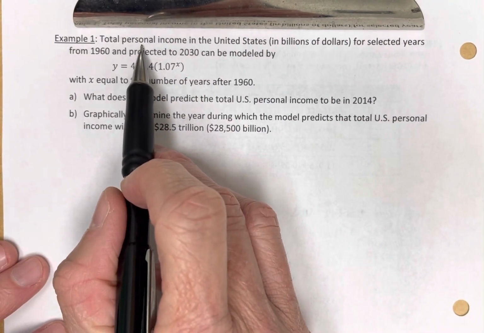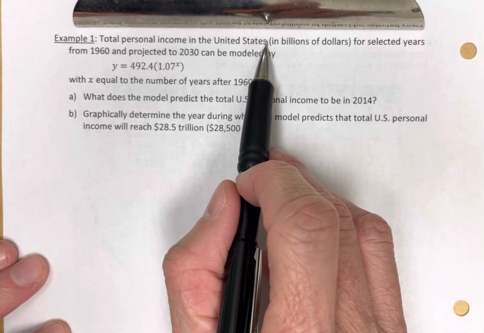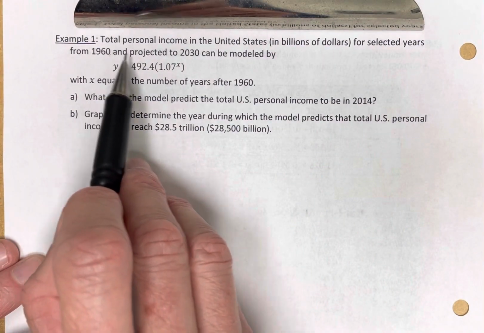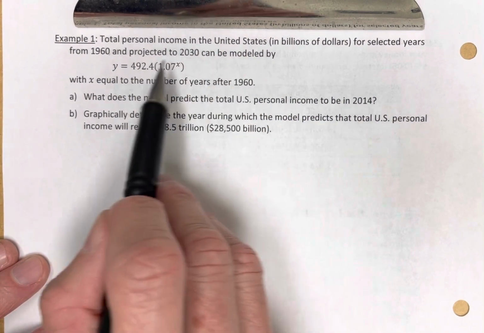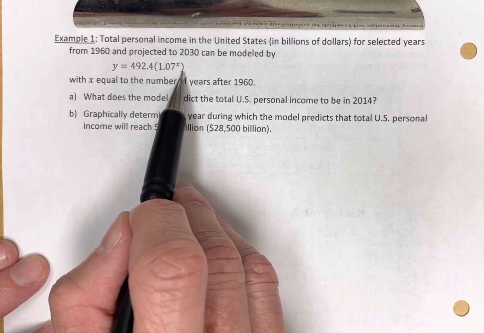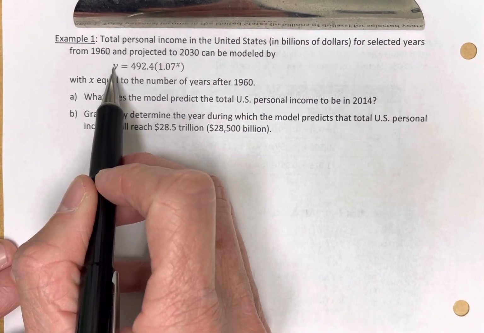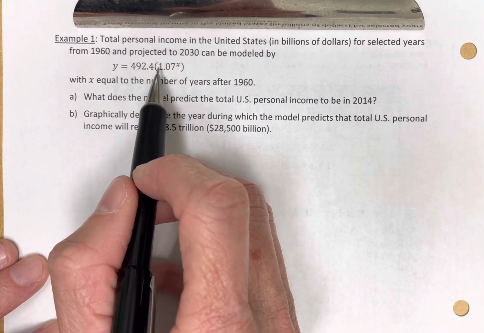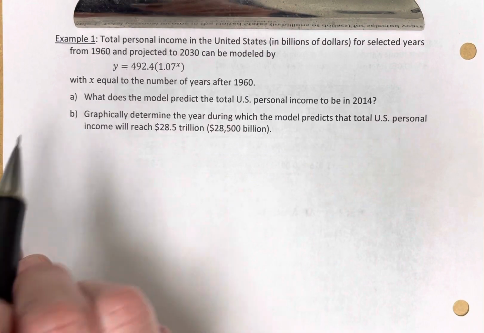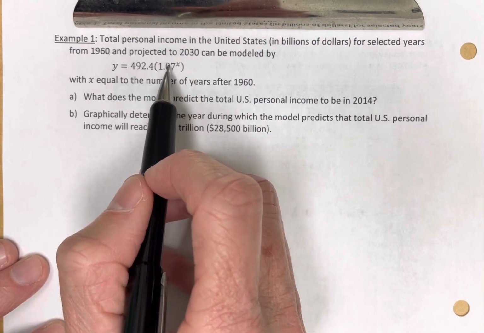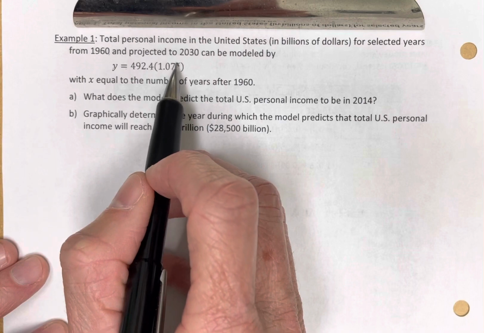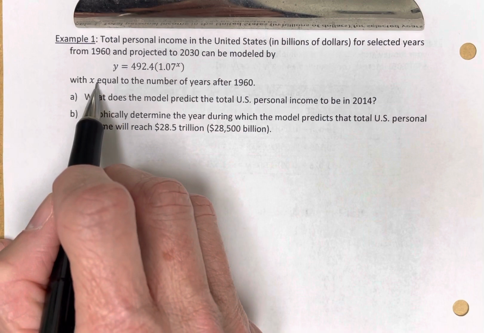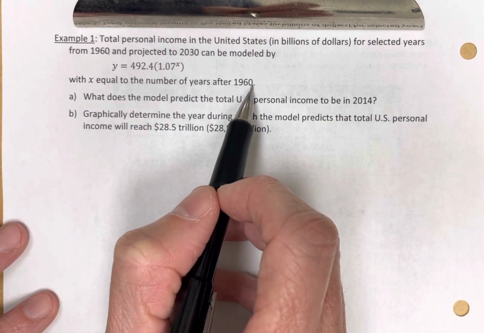Example 1. Total personal income in the United States, and we're talking about billions of dollars, for selected years from 1960 and projected to 2030, can be modeled by this exponential growth function, y, which is the total personal income, is equal to 492.4 times 1.07 to the x. You'll notice here that my base, I don't have a growth factor k, it's incorporated into the base here. And x is the number of years after 1960.